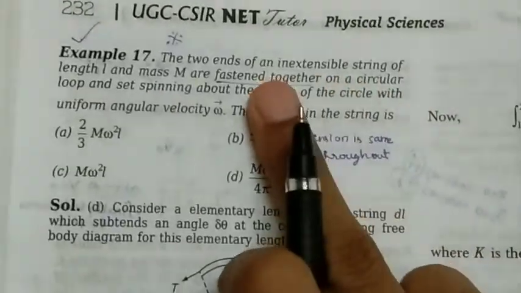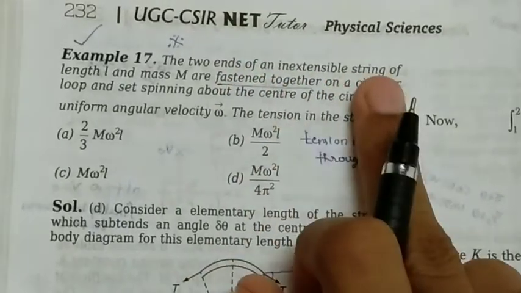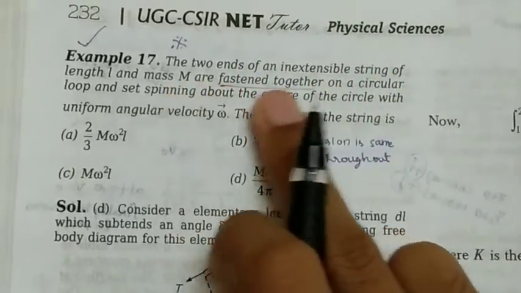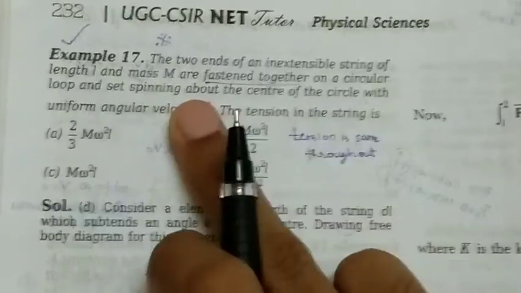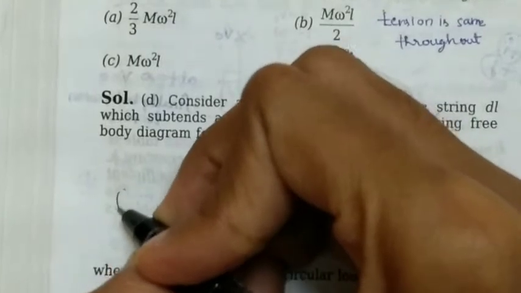Here what they are saying is two ends of an inextensible string of length L and mass m are fastened together on a circular loop. That means let this be the circular loop.